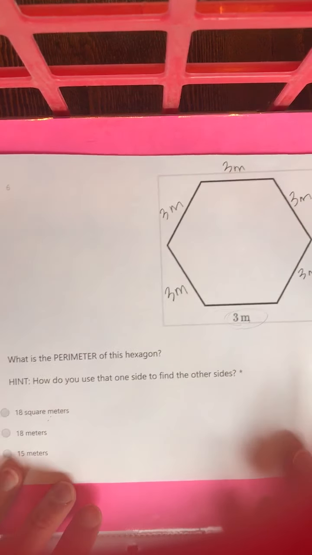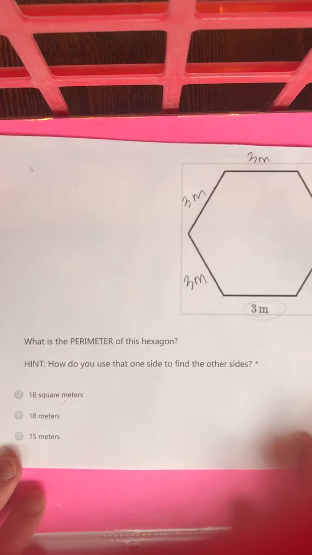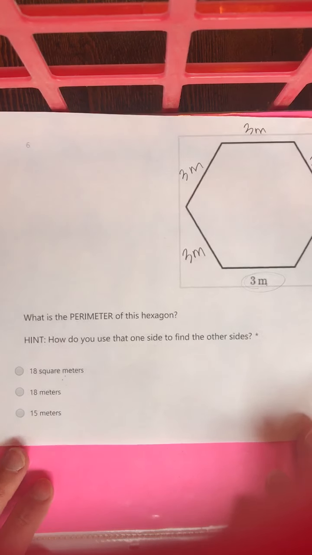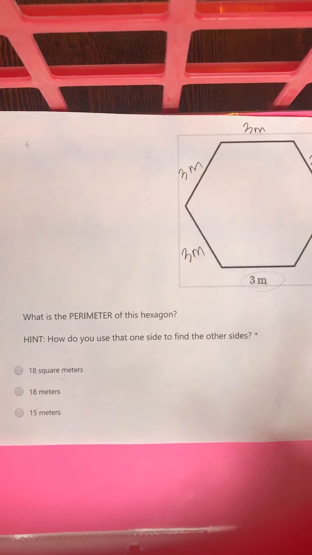So friends, I'm going to ask that you pause your video, find the perimeter, and press play when you're ready to take a look at the next question.